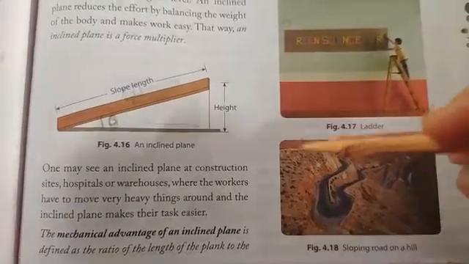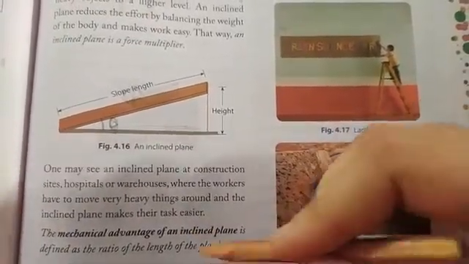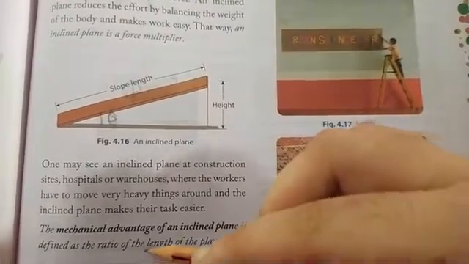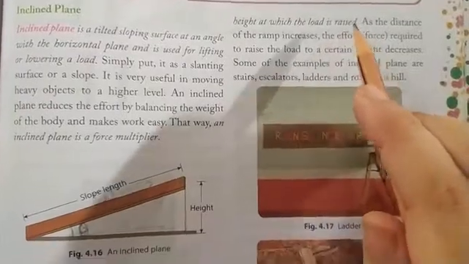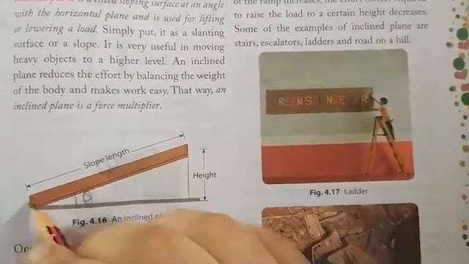Now we will talk about the mechanical advantage of the inclined plane. The mechanical advantage of the inclined plane is defined as the ratio of the length of the plank to the height at which the load is raised. This is the length of the plank.